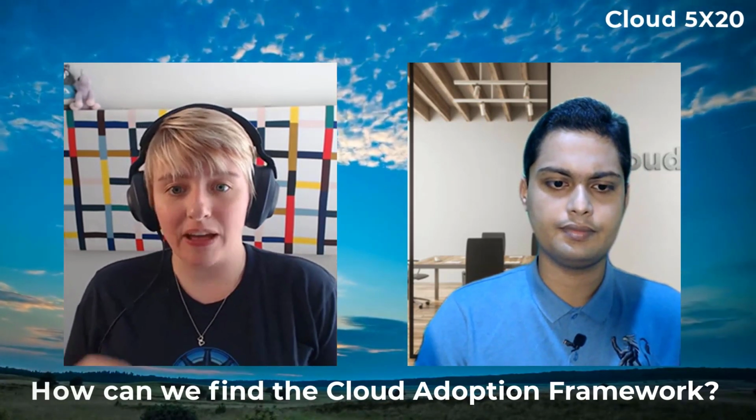How can we find this Cloud Adoption Framework? So there's a great short link, aka.ms/CAF, and it takes you into the landing page for the Cloud Adoption Framework. And from there, you can browse through it. There's lots of information, and you can jump into a section, or you can jump into some of the assessment tooling that we have within the CAF as well.